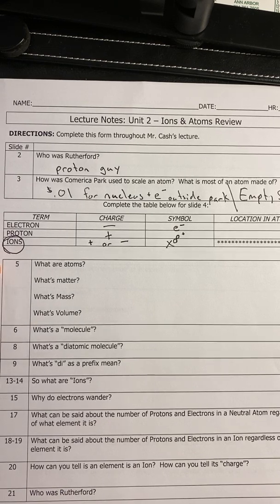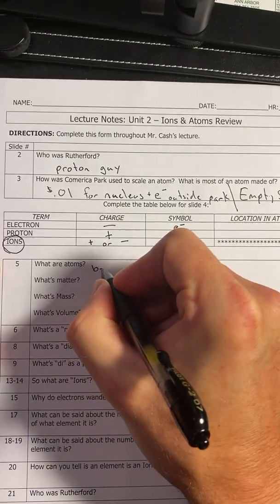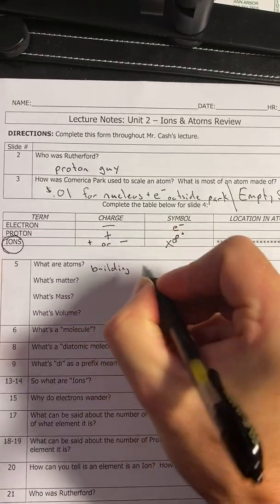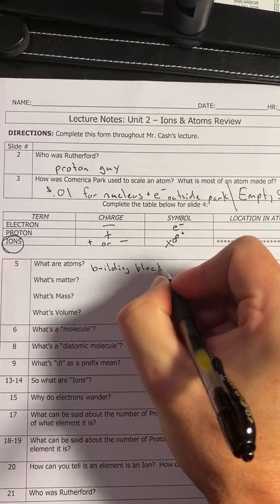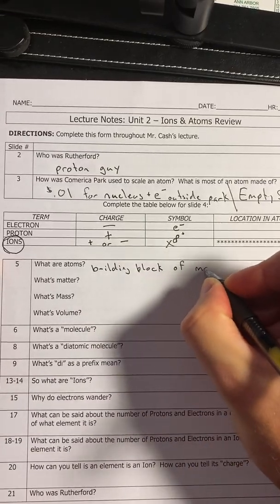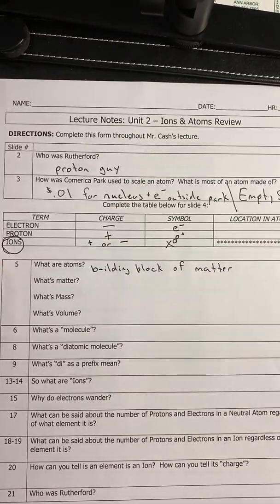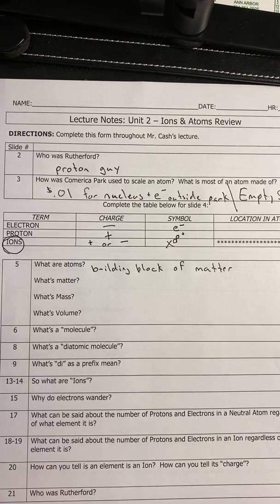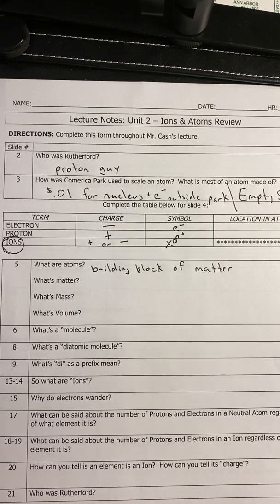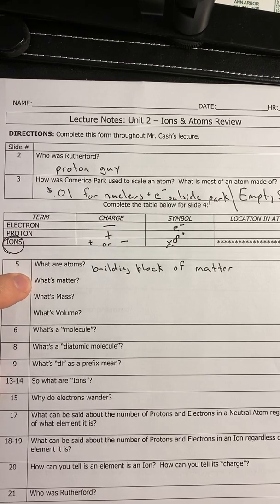So remember, atoms. What the heck are atoms? Atoms are the building blocks of matter. Could you find different, more concise, more lengthy definitions of an atom? Heck yeah. But we're just going to call them the building blocks of matter. In other words, stuff that exists is made up of matter, of atoms. So what's matter?